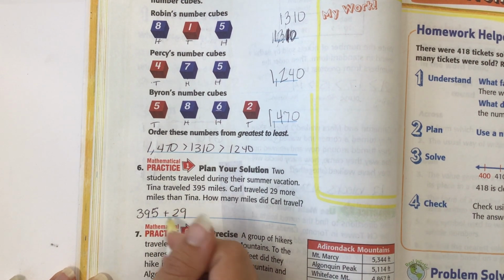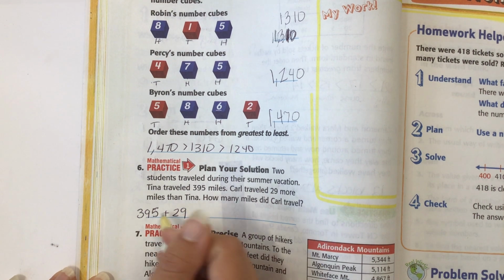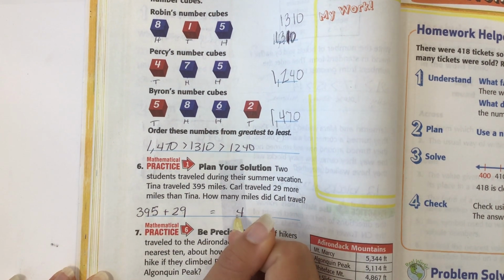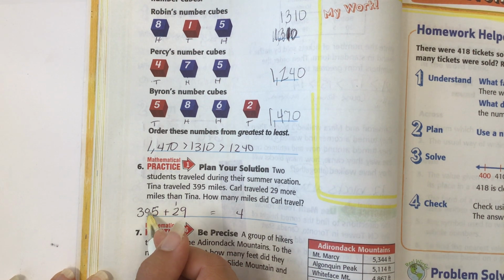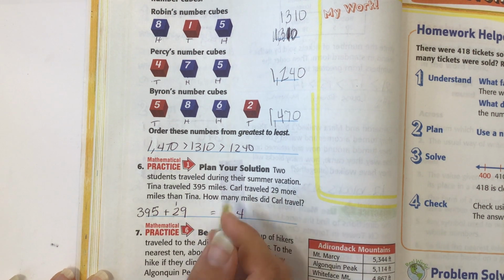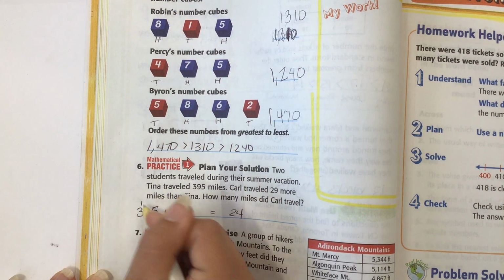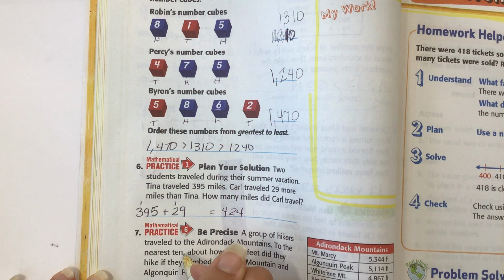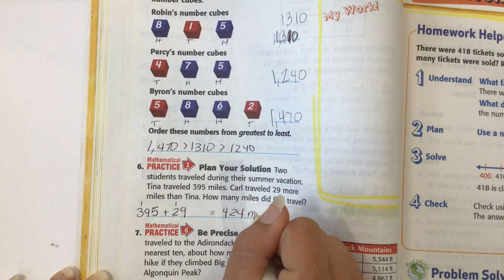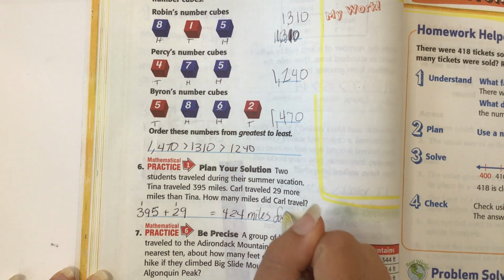To add these up, 9 and 5 is 14. So I'd have a 4 in the ones place, and I'm going to put that 10 here. 9 and 1 would be another, that'd be a 120. So there's the 20, and there's my 100. And so I have 424 miles for Carl.